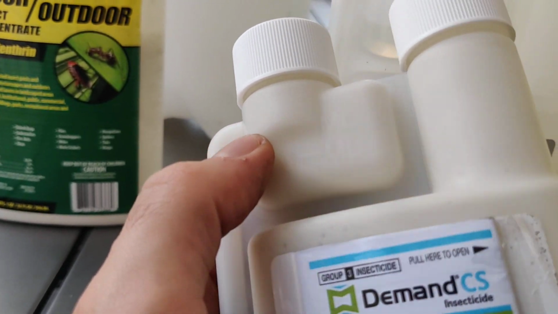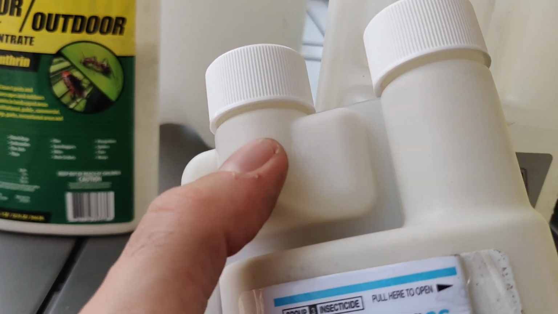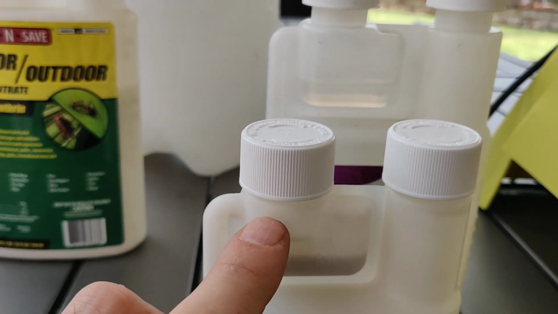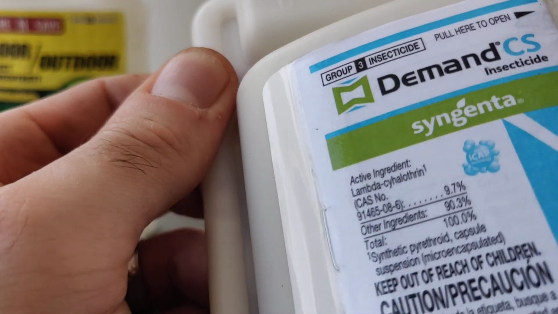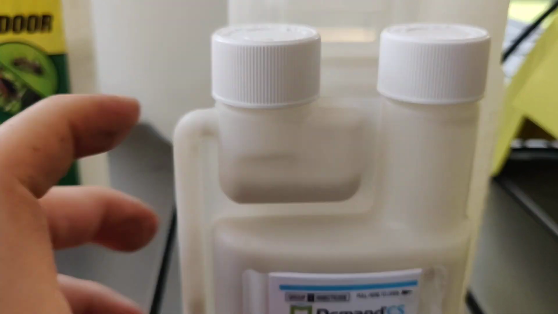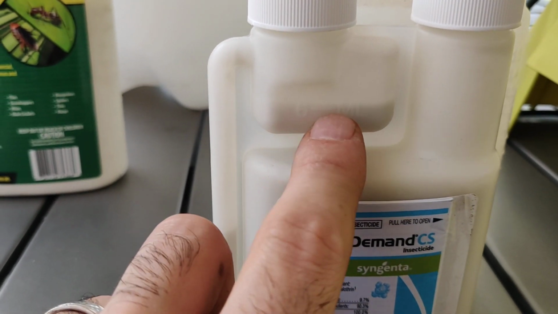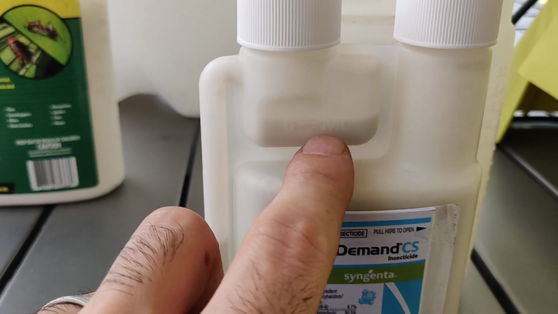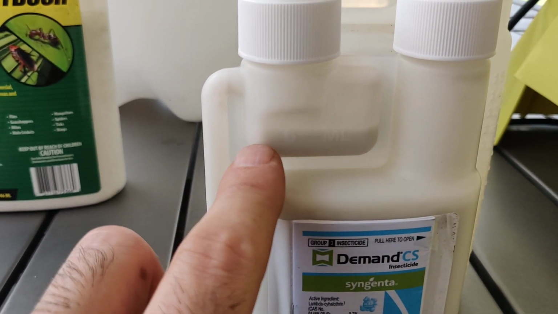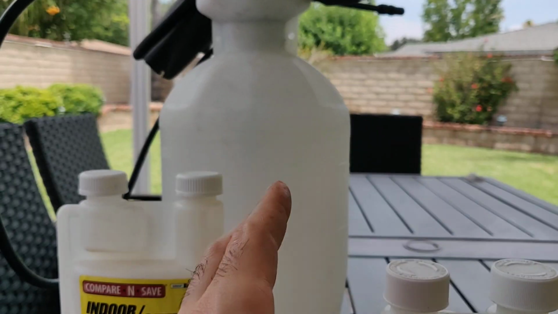So all right, there are two little lines here. The top line, which is right here, is 12 milliliter, and then the 6 milliliter, it's already on 6, a little above it, but 6 milliliter is this much is all you need for a gallon.